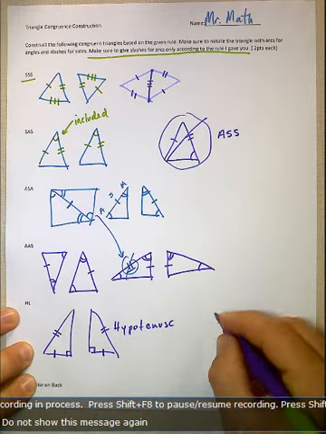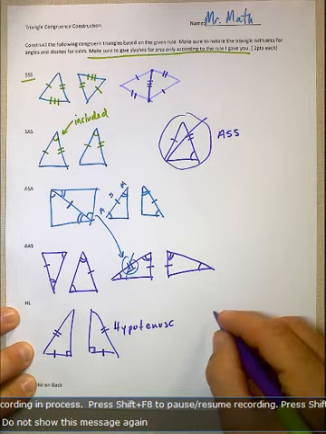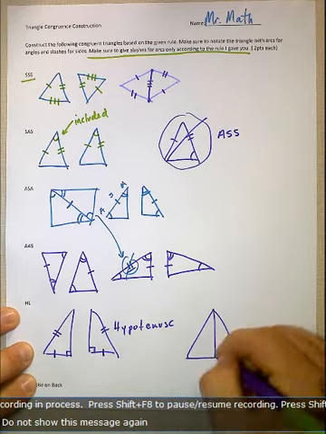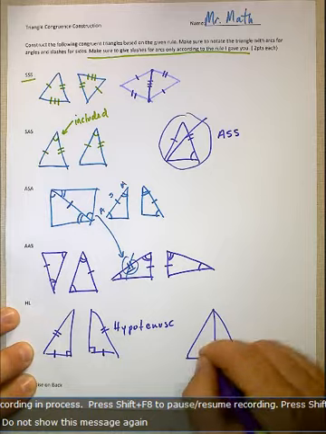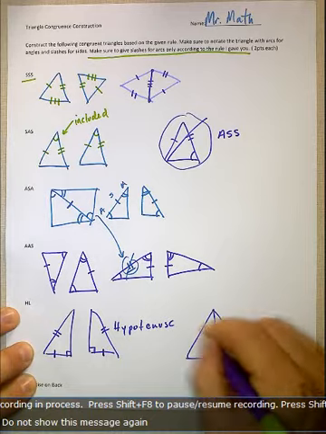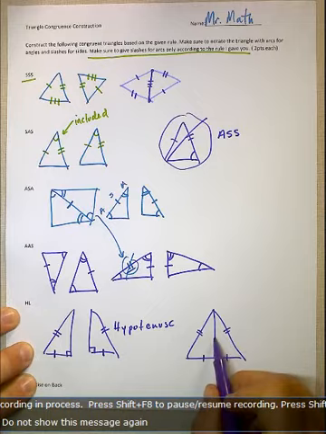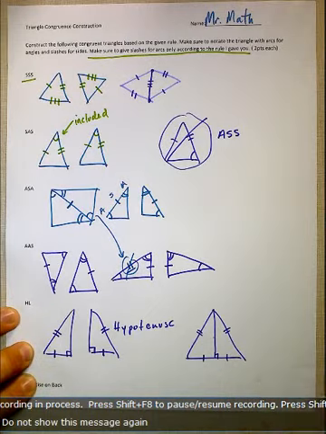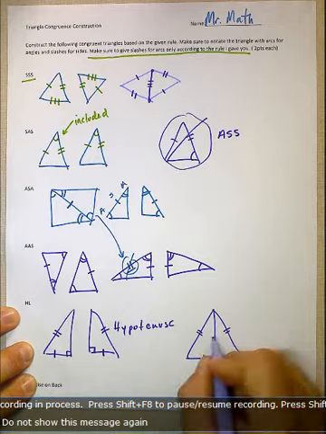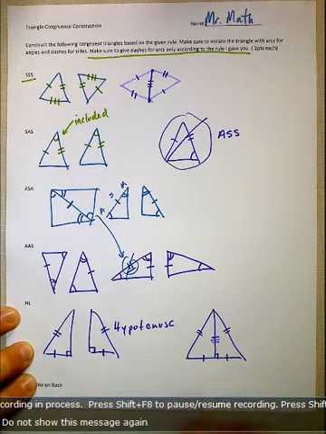Now, I saw this, which was good, where you had the hypotenuse and the leg. Actually, you could also use this as one of the legs. Technically making that a side, but that's fine, if you're showing the right angle there.